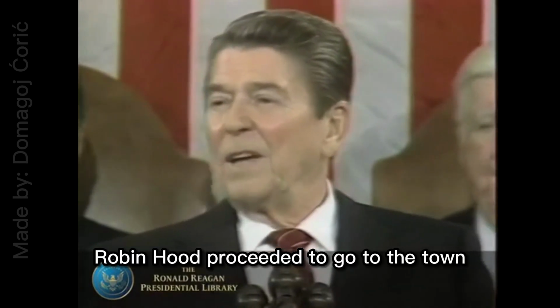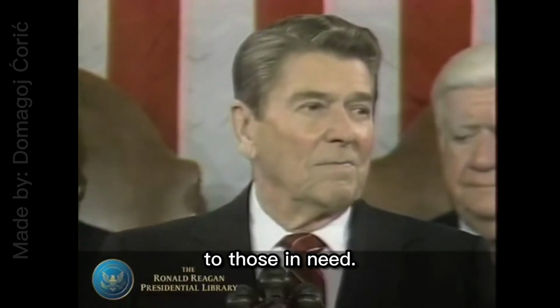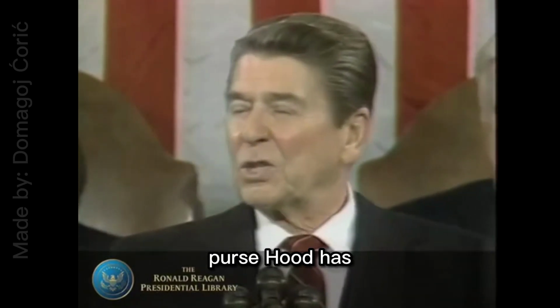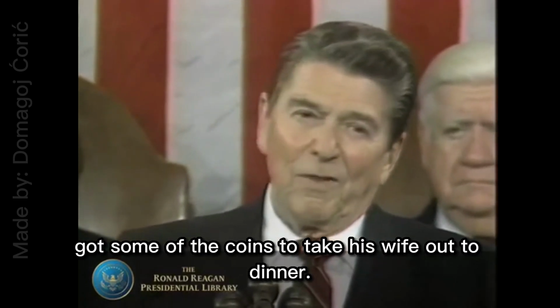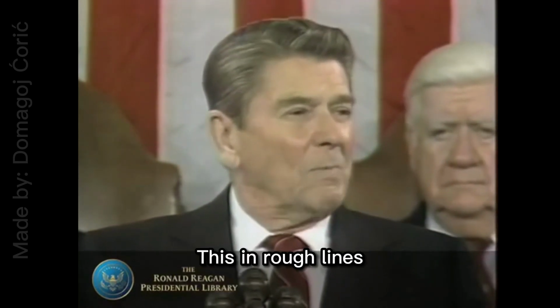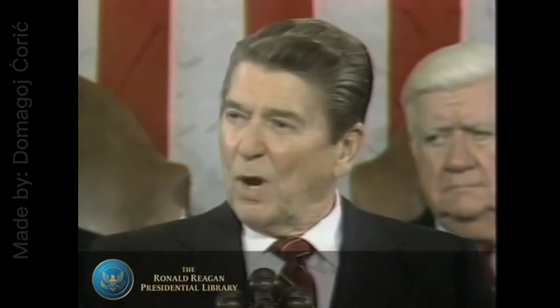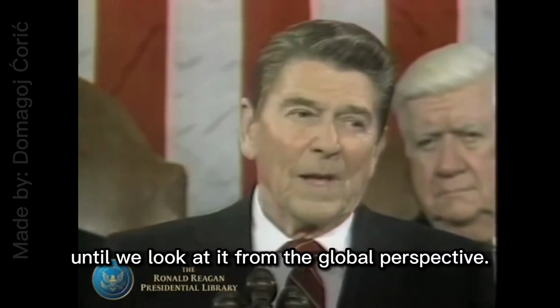Robin Hood proceeded to go to the town every night and share the wealth he plundered with those in need. A beggar would get the money from the gold purse Hood has taken, while the average Joe got some of the coins to take his wife out to dinner. This, in rough lines, is similar to how progressive taxes work. The story sounds great until we look at it from the global perspective.